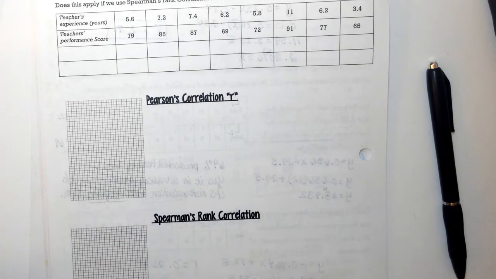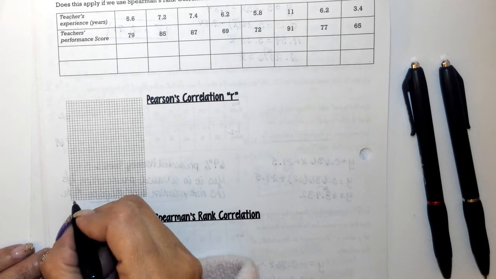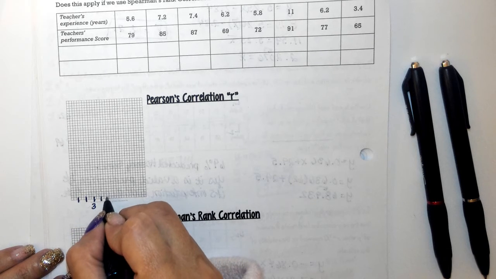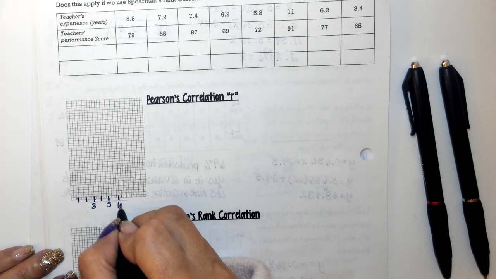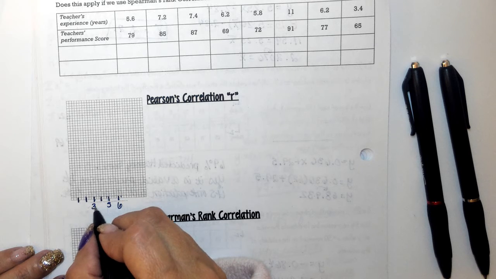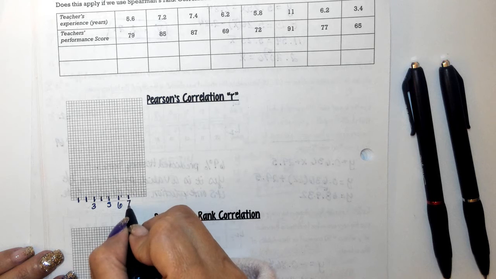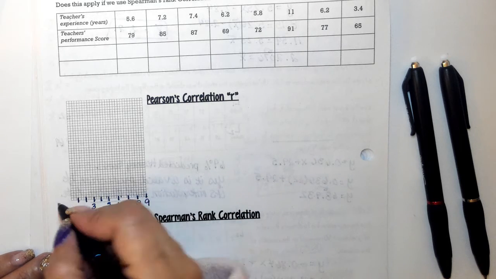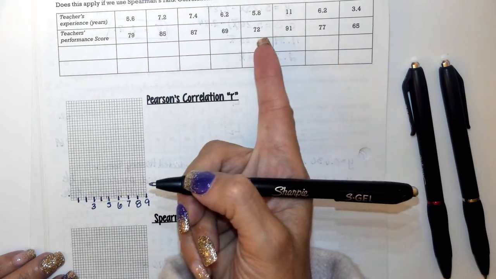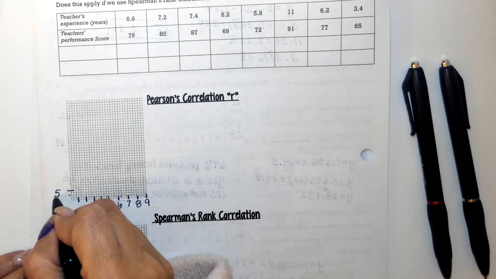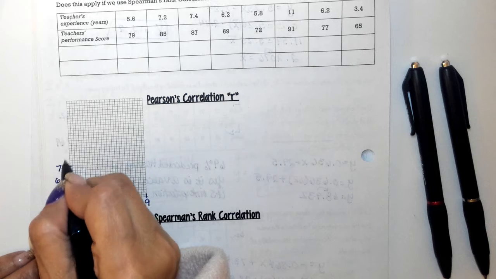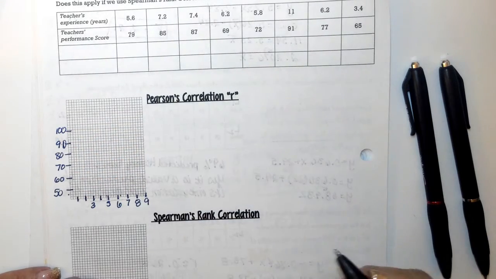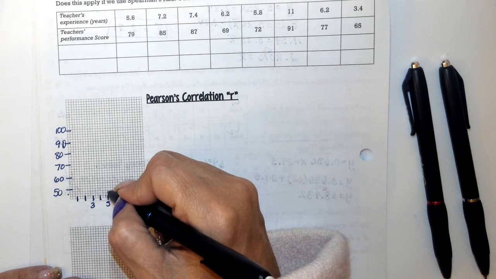I know these are tiny, so this is not going to be super accurate, but we're going to try and do it. I'm going to put 1, 2, 3, 4, 5, 6, 7, 8, 9, and then I've got 11, but I'm not going to have that one. I should have done that better. The scores here go up to 91, so maybe if we call this 50, 60, 80, 90, 100. It's going to be just a rough graph anyway.